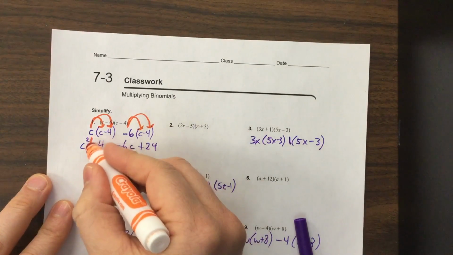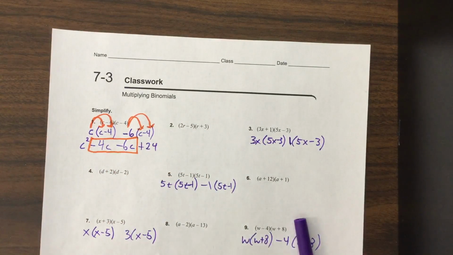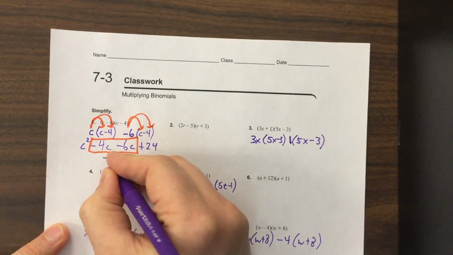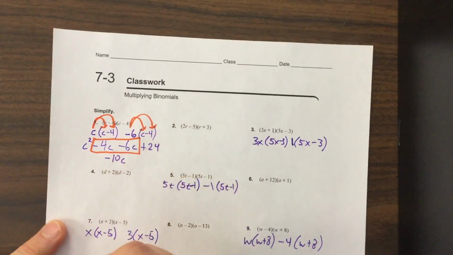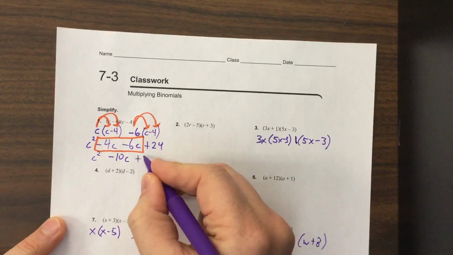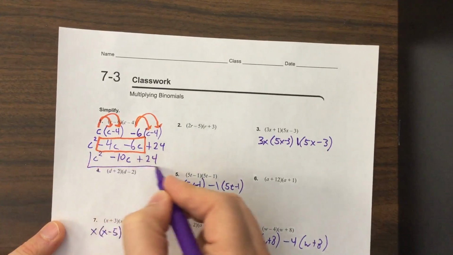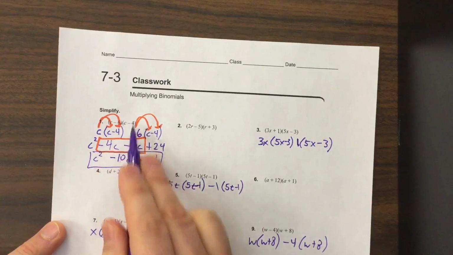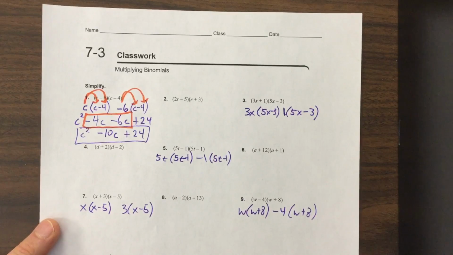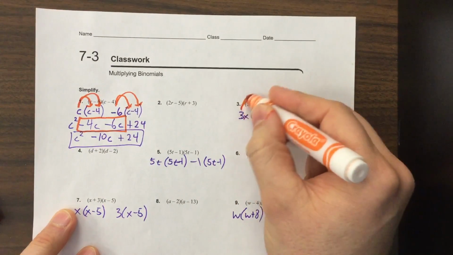Okay, notice the middle 2 terms are like terms. I can combine those. -4 and -6 gives me -10, so I get -10C. My first term is still C squared. My last term is still plus 24. That's the answer. You go from this to that, doing those steps. It's the same steps every time, as we just saw. I'm going to do this here. Distribute, distribute.